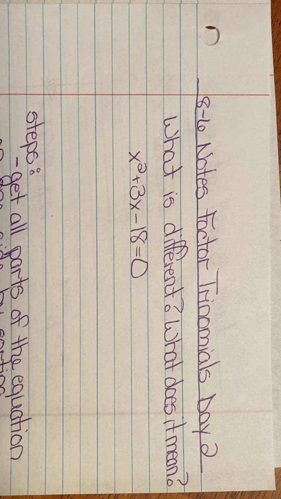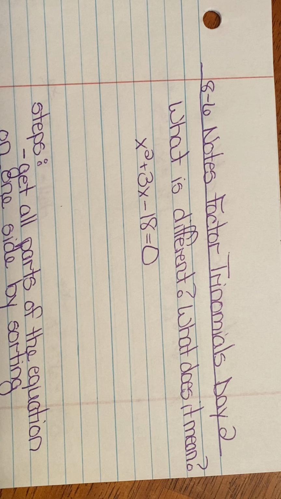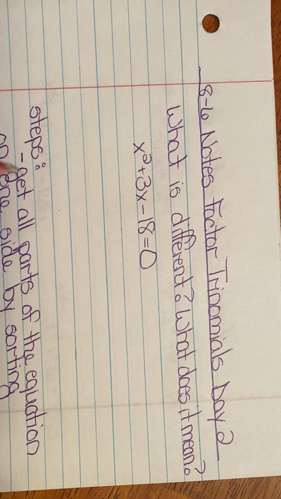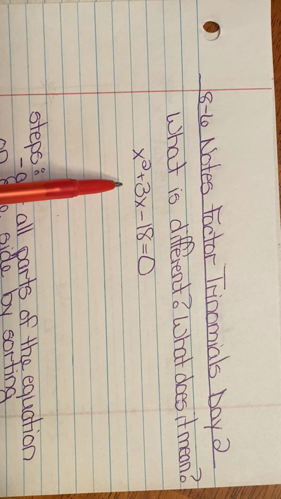Okay, so this is 8-6 notes, factoring trinomials, day 2. So by now we've done 2 days of factoring trinomials, okay? And we're going to look at how day 2 changes things. Okay, what is different and what does it mean?